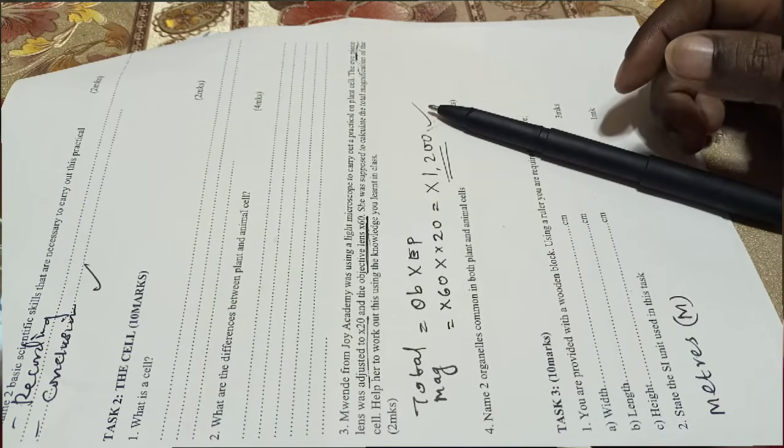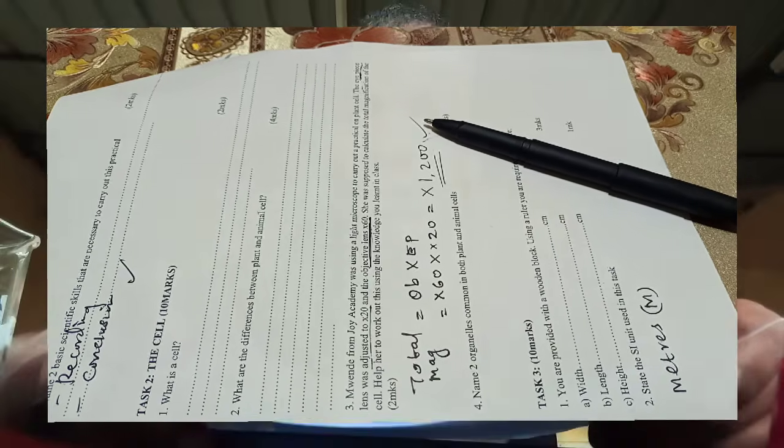I don't say that we are not bright, but according to our question, Mwende was not able to score that question. So that's the reason why you are helping her to calculate the total magnification of the cell. So Mwende, the answer of the cell that you saw using light microscope was 1200, and it should be x1200.